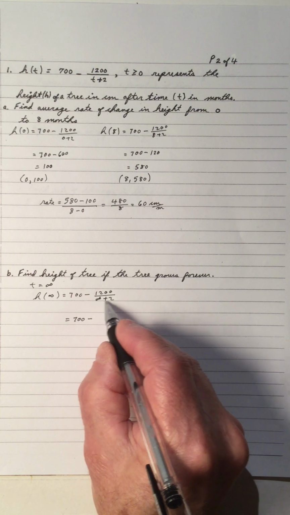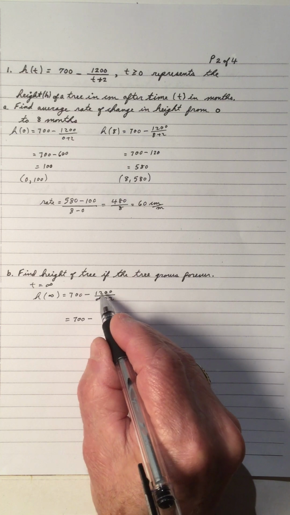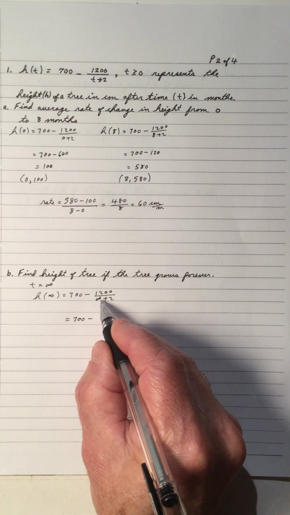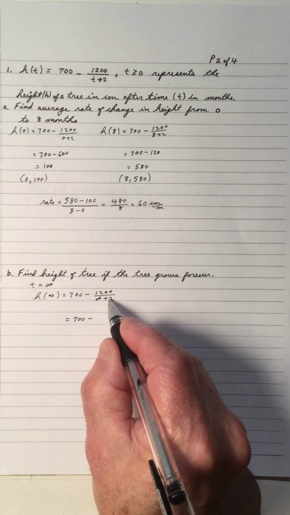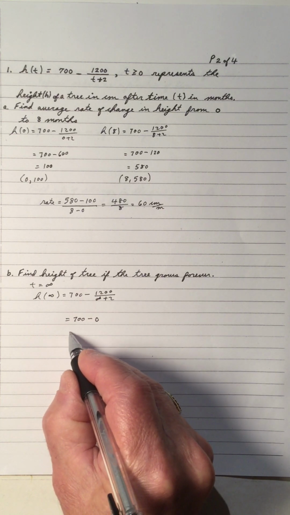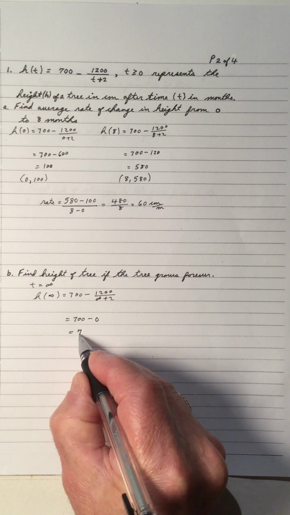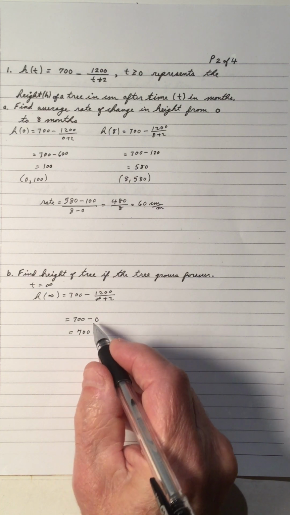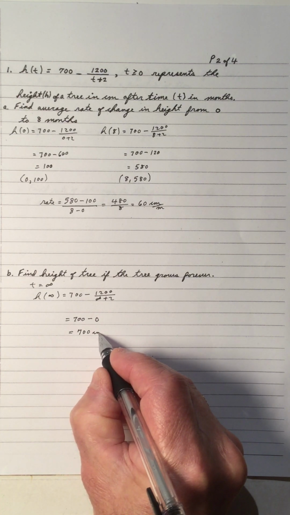If you take 1200 and divide it by infinity, this fraction goes to 0. So that means the height will grow to be 700 centimeters.